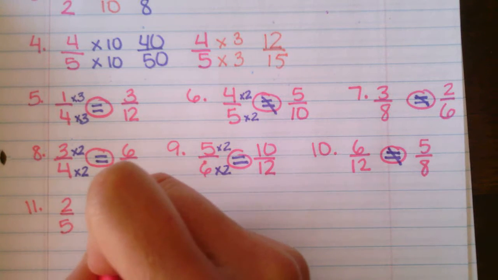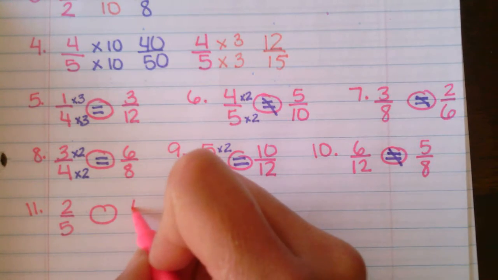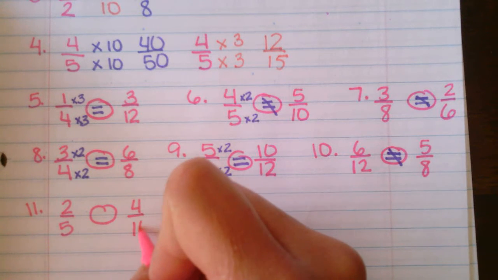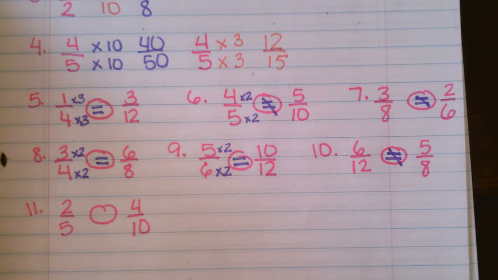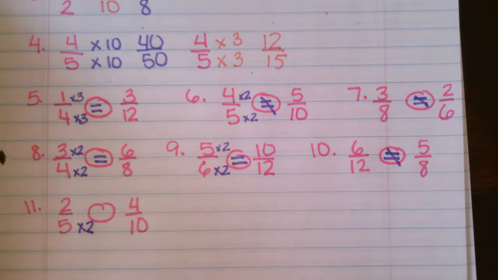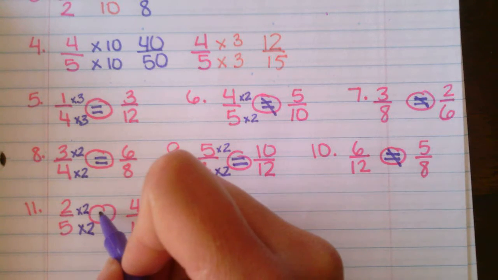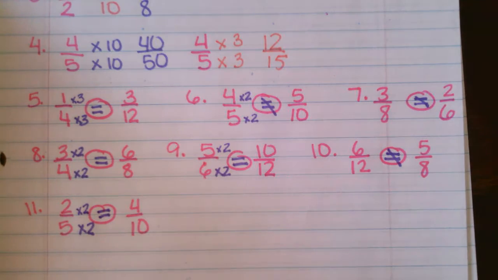11. 2/5 compared to 4/10. So I think in my head, 5 times what gives me my 10? 5 times 2. Whatever I do on the bottom, I do on the top. So 2/5 is equal to my 4/10.